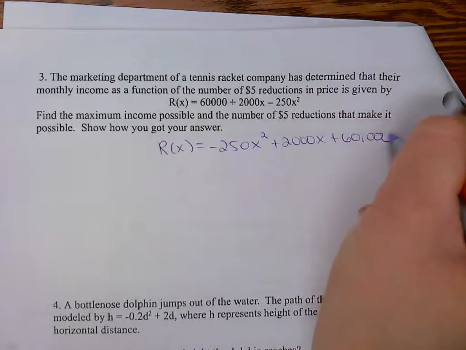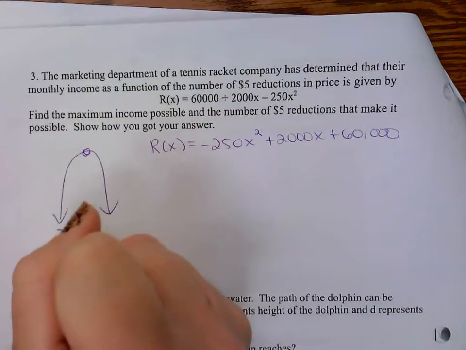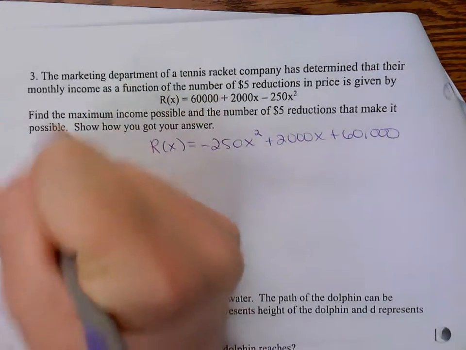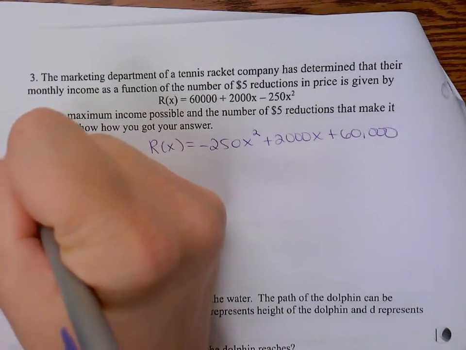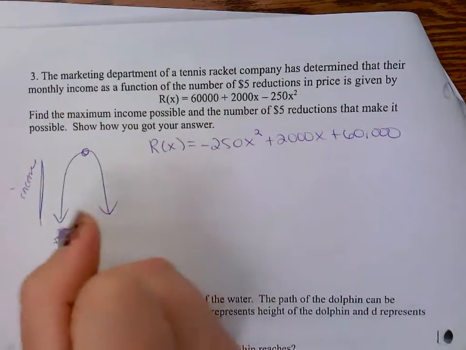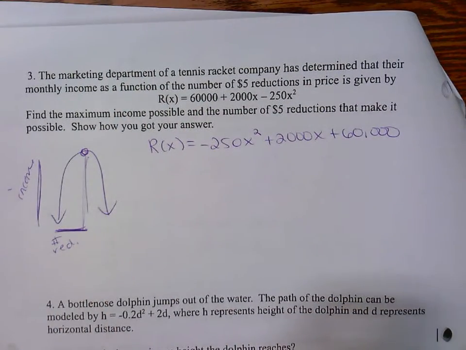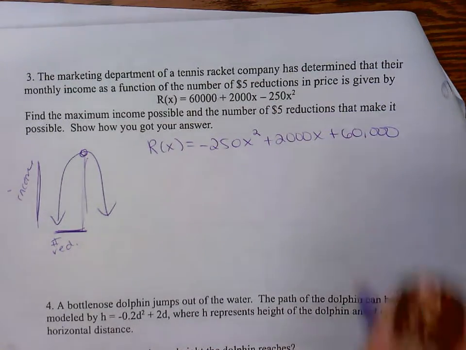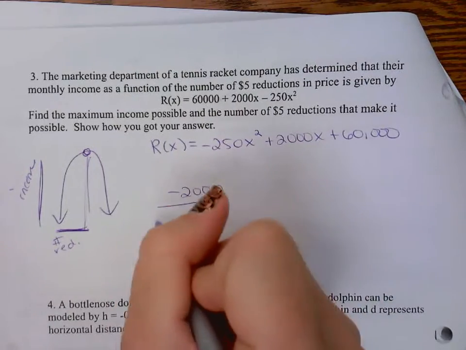And so this is going up and coming down. We're looking for, this will be our number of reductions, and this will be our income. So we're looking for how many $5 reductions give us that maximum income, and that's going to happen at our vertex. So why don't you practice finding the vertex by pausing the video. And now I'm going to show you the answer. So I'm going to do negative b divided by 2a.